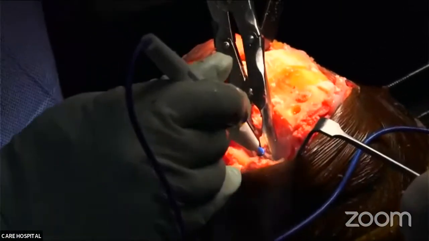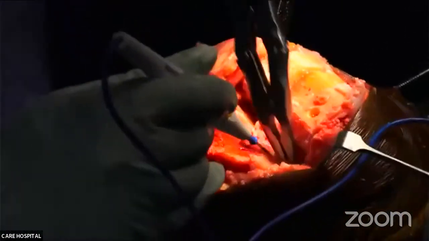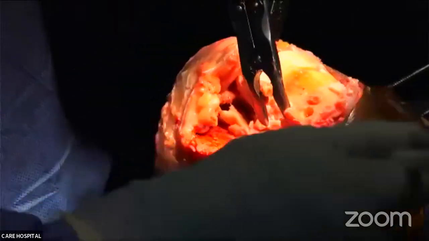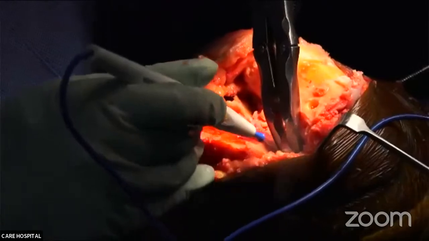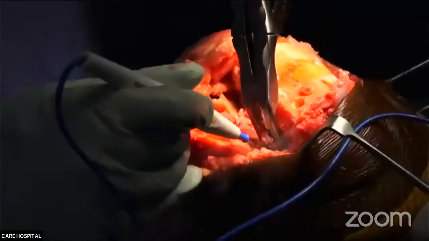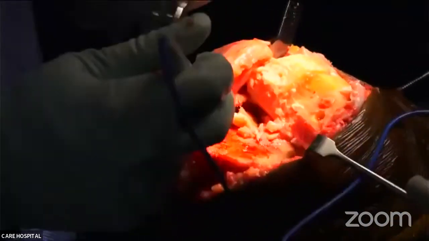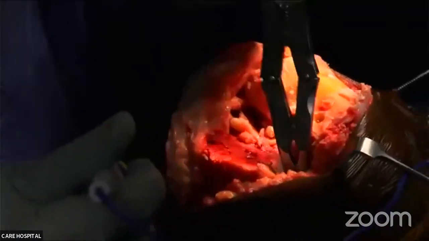Shekhar bhai, on the X-ray you can see that there was a spicule on the medial side. You have to be very careful that you don't damage the medial MCL.